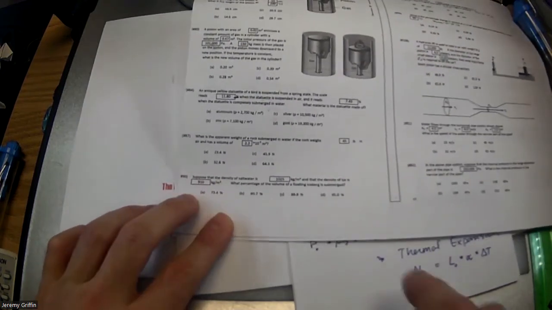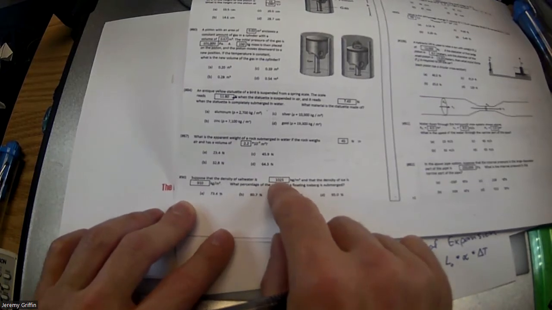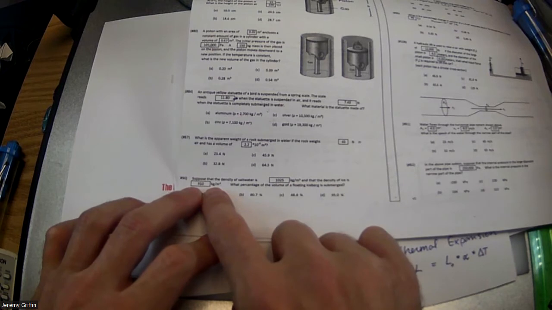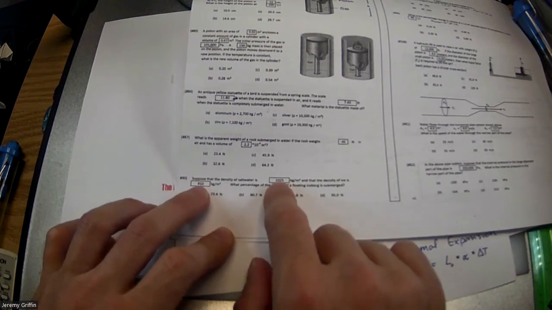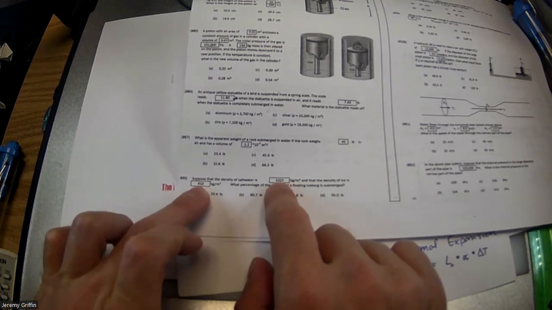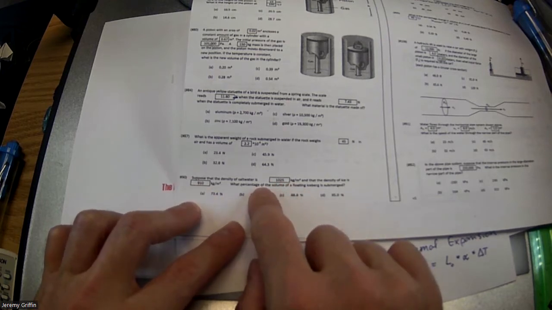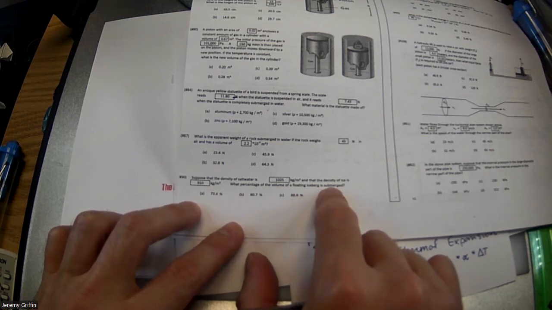Suppose the density of salt water is a bit more than 1,000 kilogram per cubic meter, and the density of ice is a bit less than 1,000 kilogram per cubic meter. Now, it made everybody's numbers a little bit different, but I try to keep it kind of realistic. What percentage of the volume of a floating iceberg is submerged?